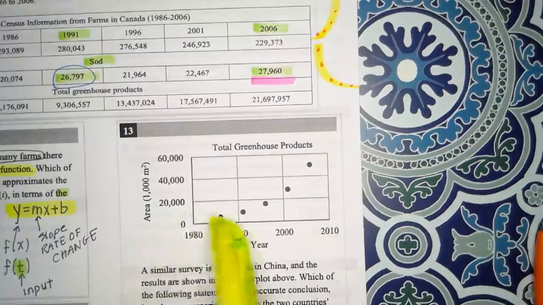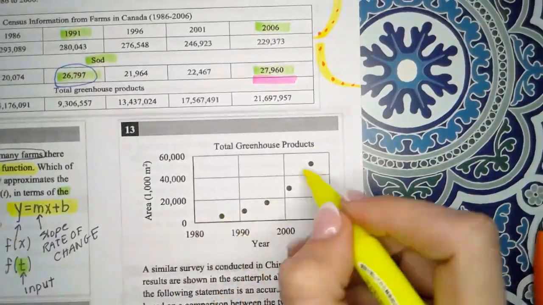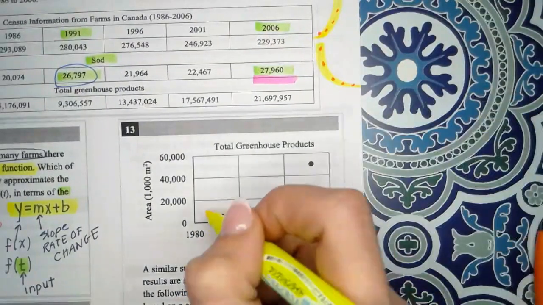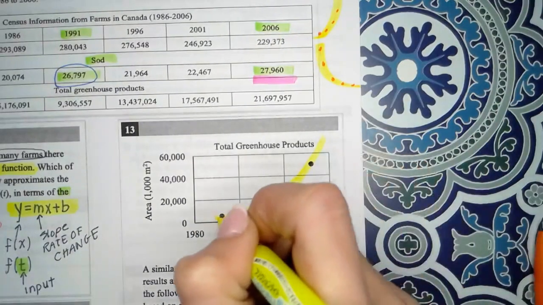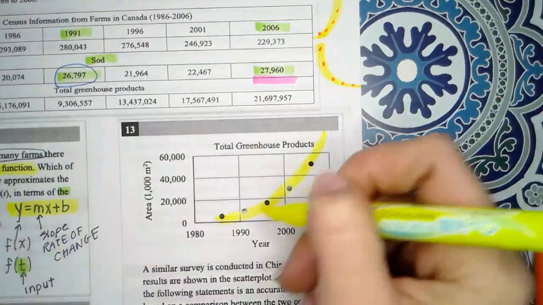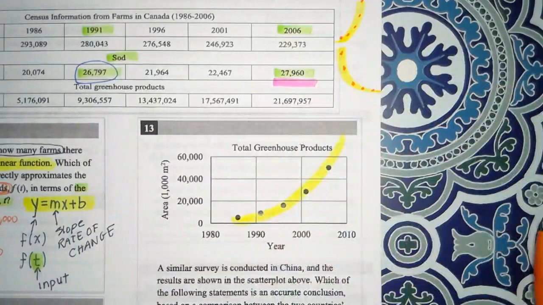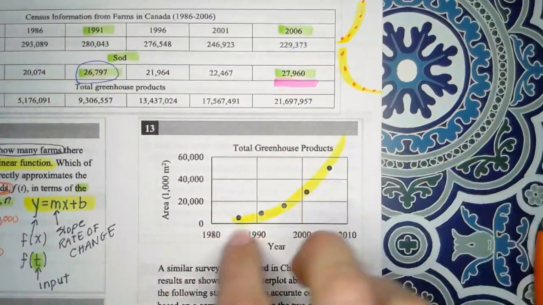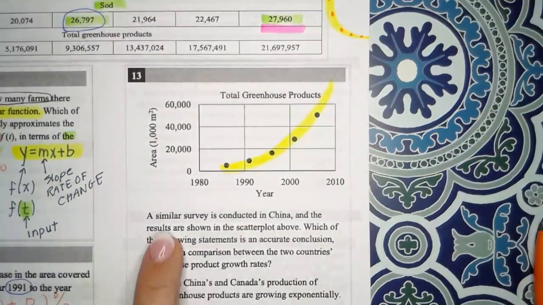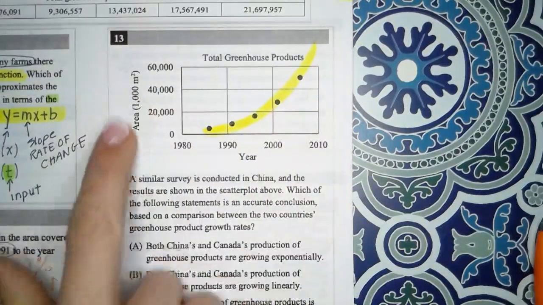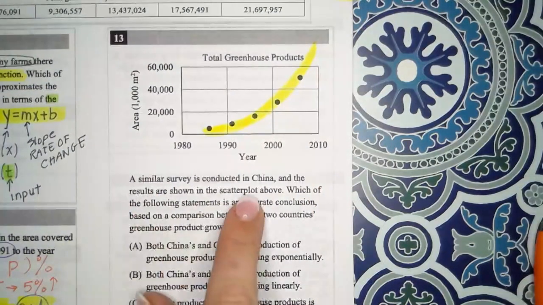All right. Here, just looking at this, is this data a straight line or is it curving? It's definitely curving. Normally, I yell at you, don't connect the dots. This is just the highlighter for me to show you the curve. This is very, very compressed. If I stretch that out, the curve would be even more obvious. So this data is exponential. A similar survey is conducted in China. So this is China. And the results are shown in the scatter plot above.